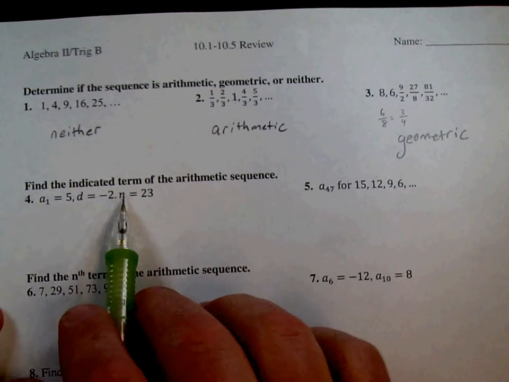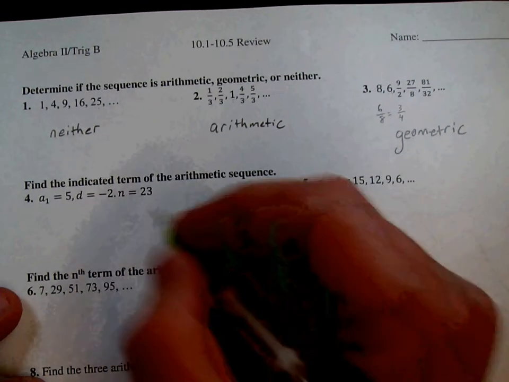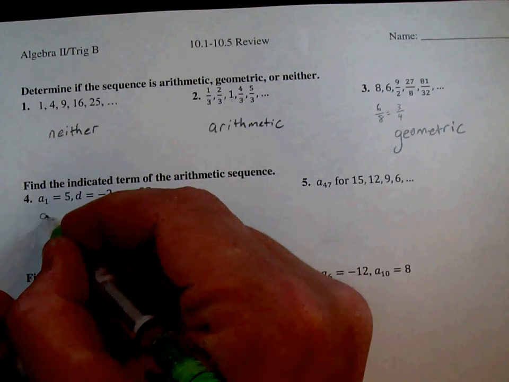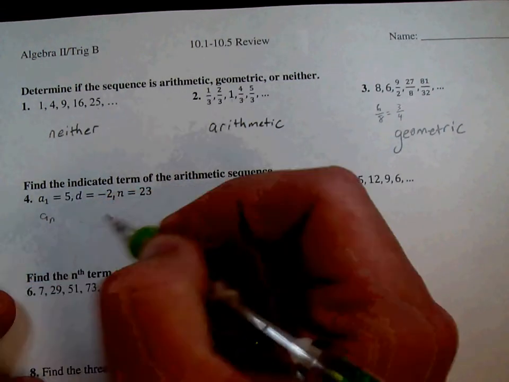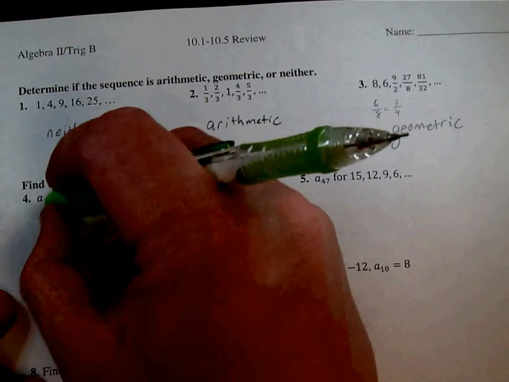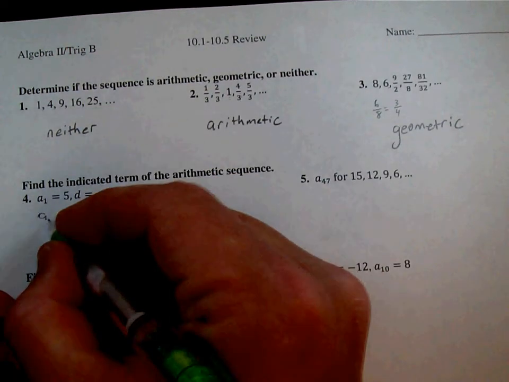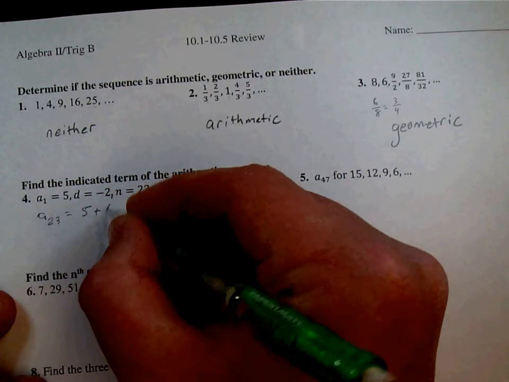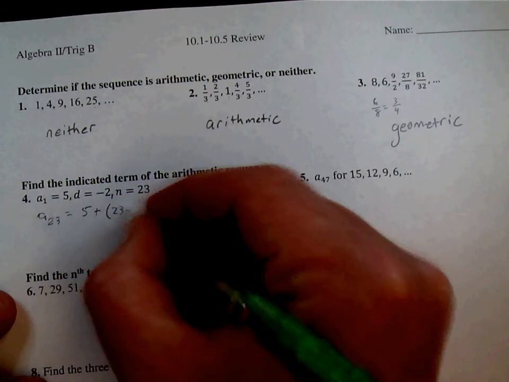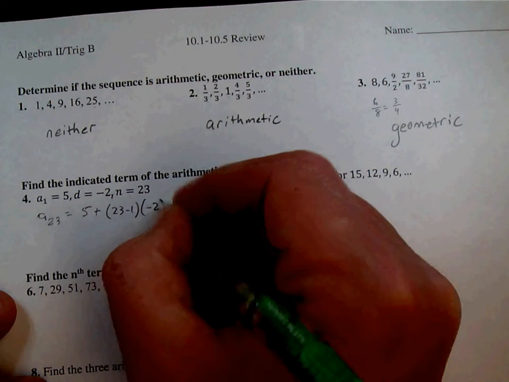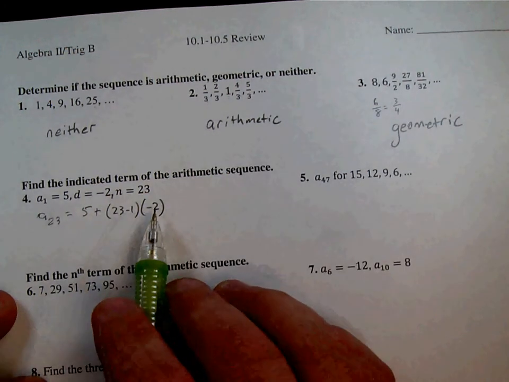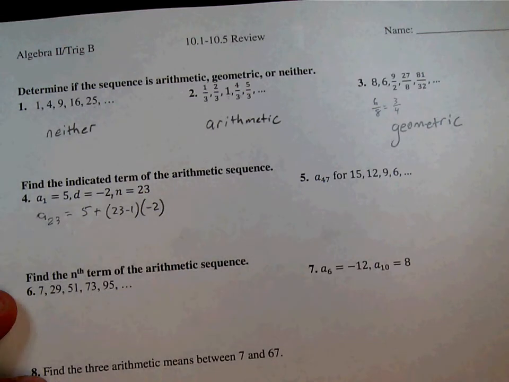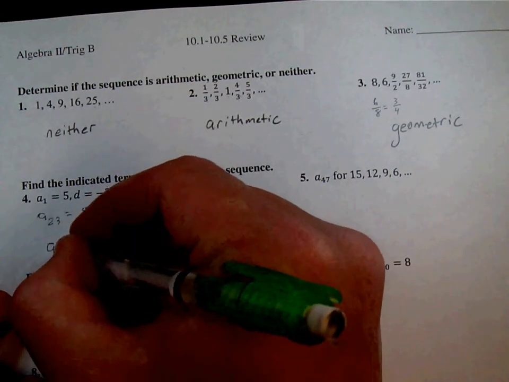Find the indicated term. We're trying to find the 23rd term. That should have been a comma after the -2. a sub n. Actually, I could put in my subscript of 23 because I know I'm trying to find the 23rd term. First term is 5 plus n is 23, so 23 minus 1 times d, which is -2. So that's 22 times -2 is -44. -44 plus 5 is -39.